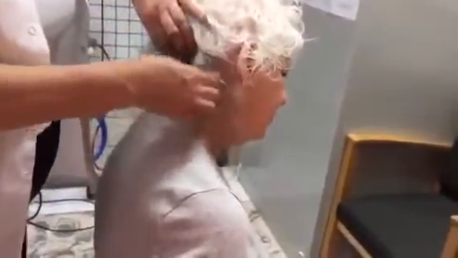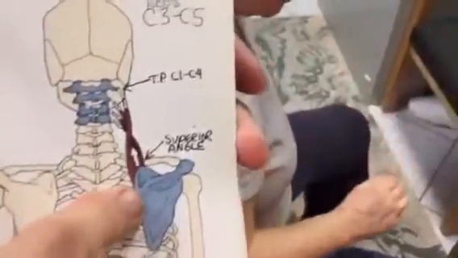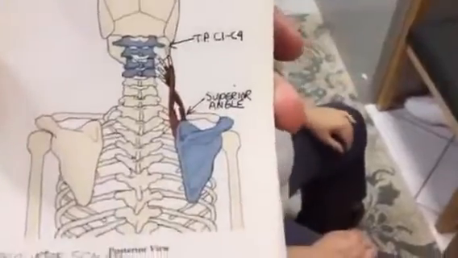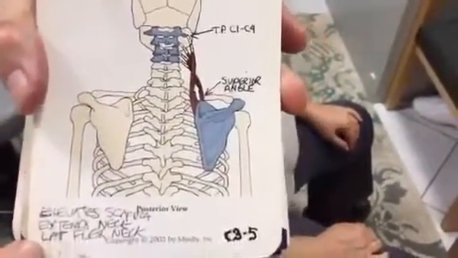It attaches onto the scapula, and then it attaches onto the outside of the vertebrae right here. So we took a nice little picture of it here. We got it from Mosby. Here you can see it attaches onto C1 to C4, and then onto the scapula. The levator scapula elevates the scapula, extends the neck, and laterally flexes the neck.